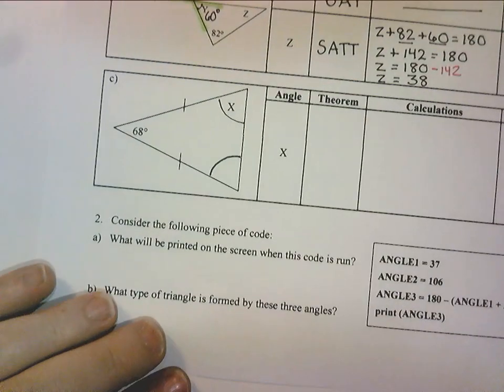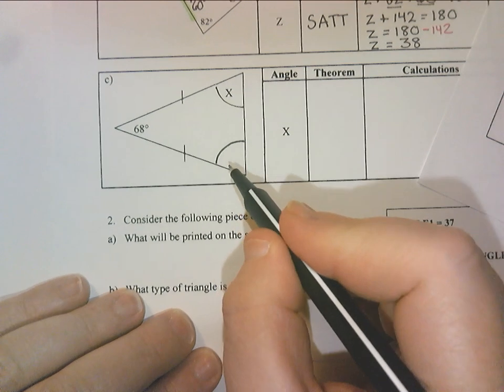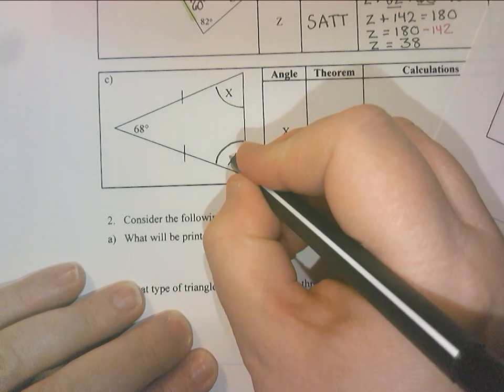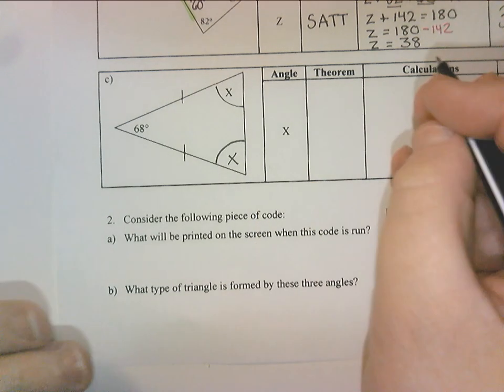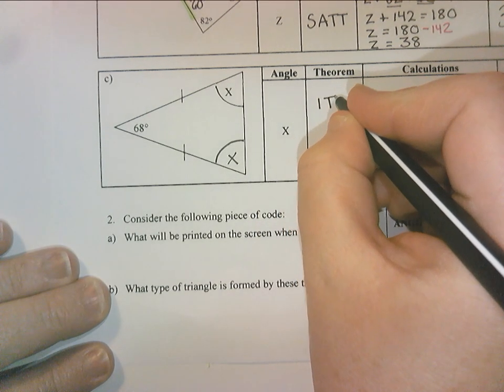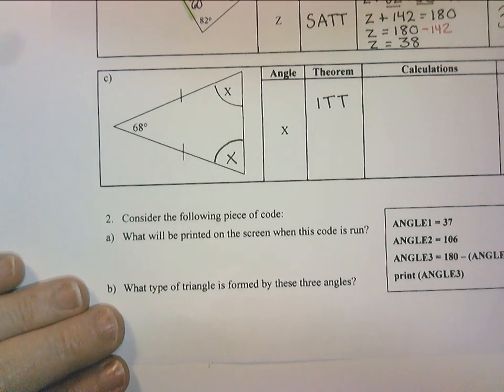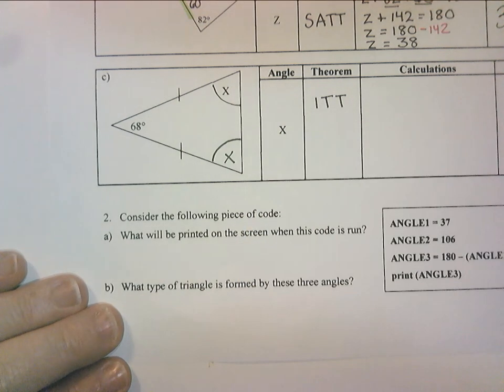So that means if this angle is X, this angle here is also X. Now, marking this angle as X, that is ITT. That's all ITT is, the isosceles triangle theorem. It just says those two angles are equal.